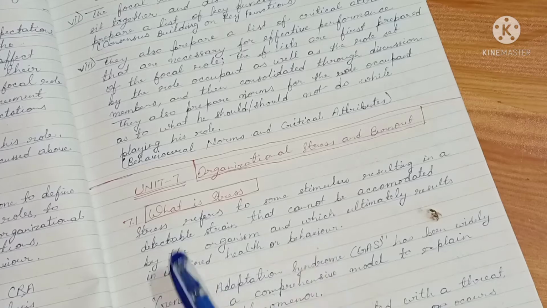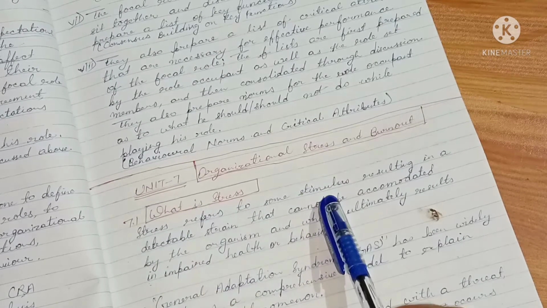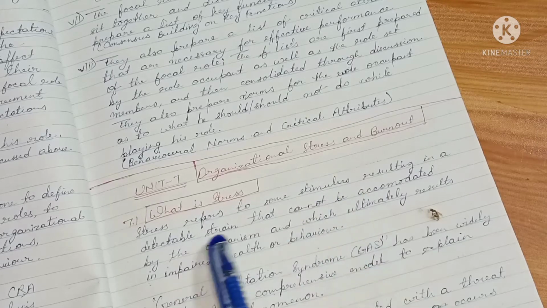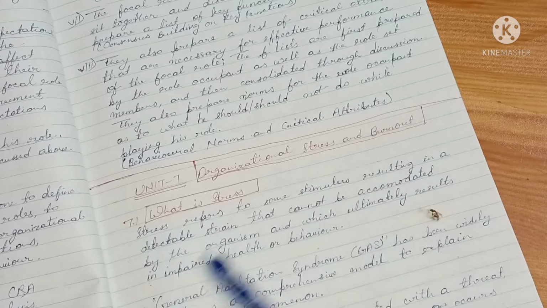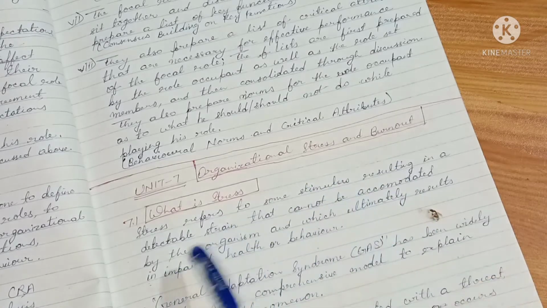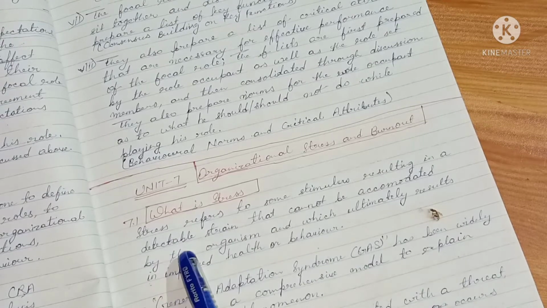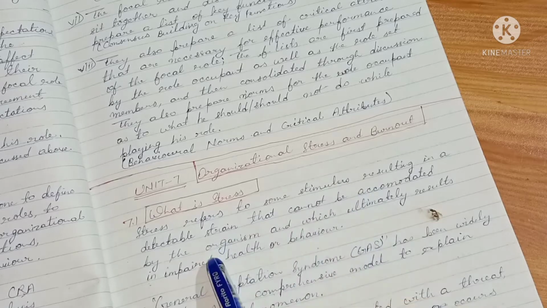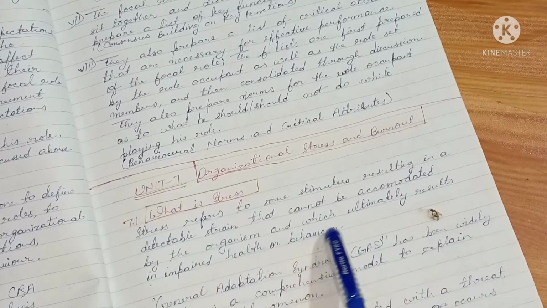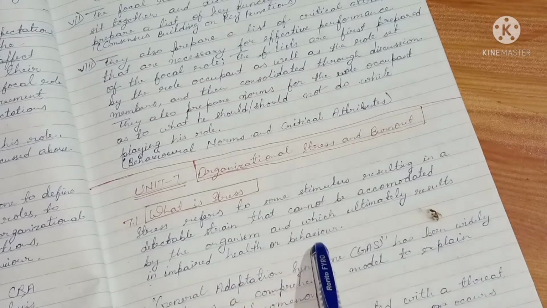So what is stress? It is a type of stimulus which causes a detectable strain in the organism that cannot be accommodated, meaning it cannot be managed by the organism, and which ultimately results in impaired health or behavior.